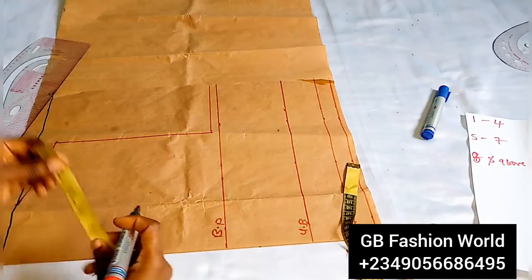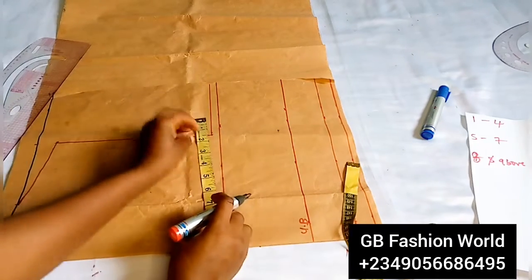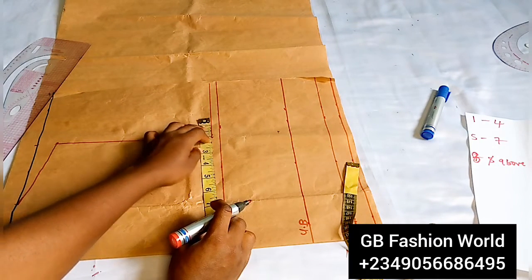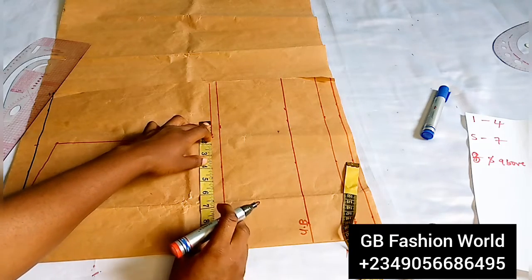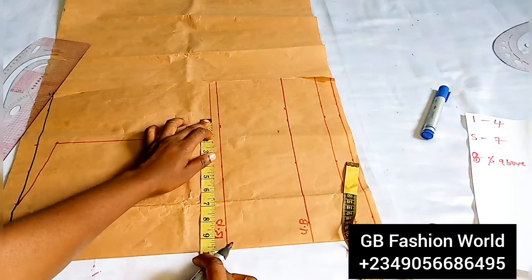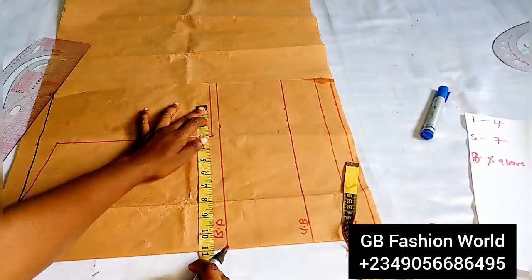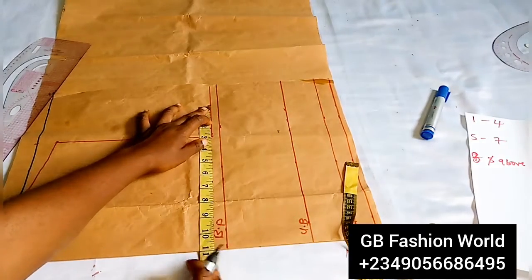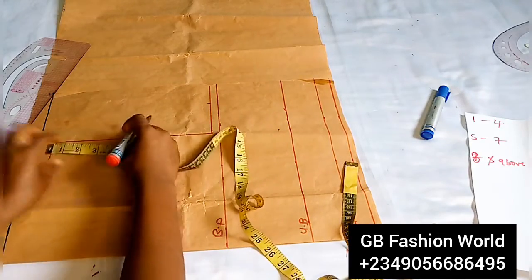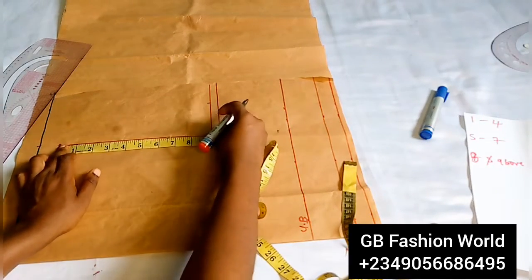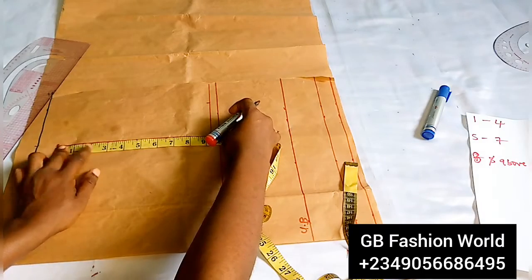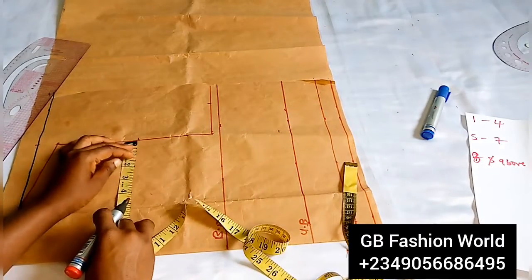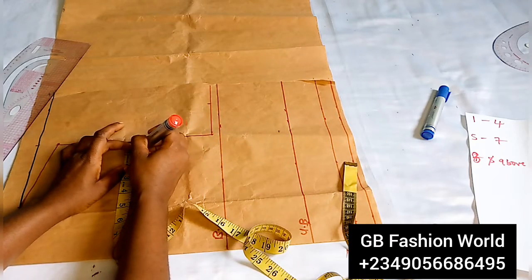So when you're done, to get the person's armhole, mark the armhole circumference, we need to add the 1/4 of the person's bust circumference, which is 11 inches, which is here. 44 divided by 4, 11, you get the half of this point. Then come inward by 3/4 or 1 inch.